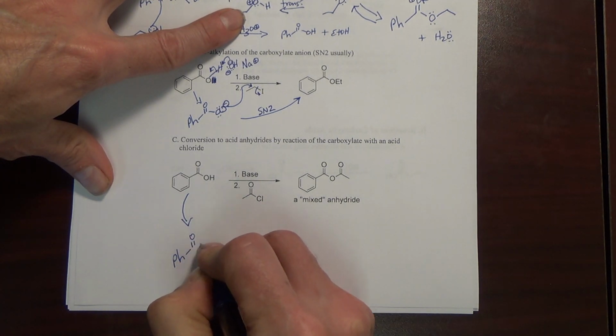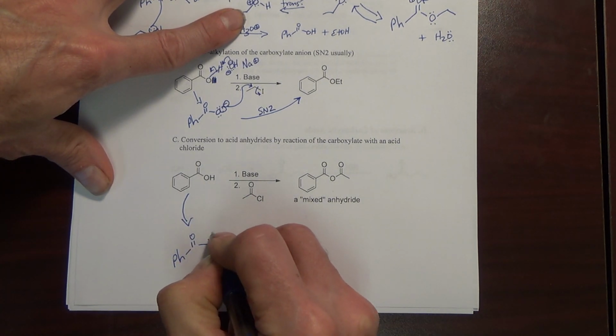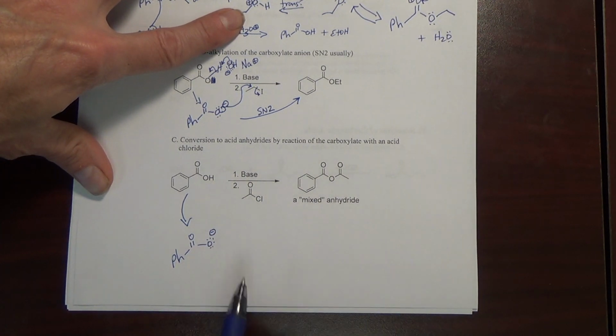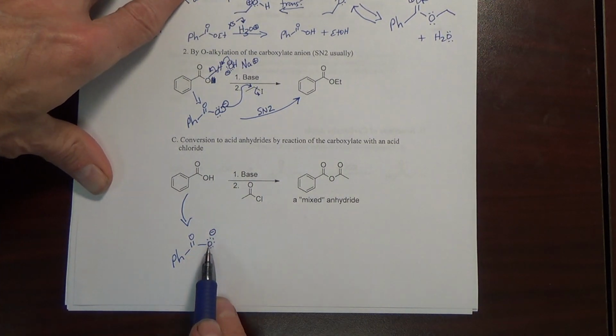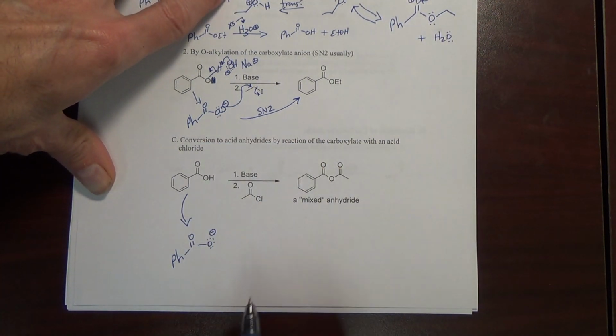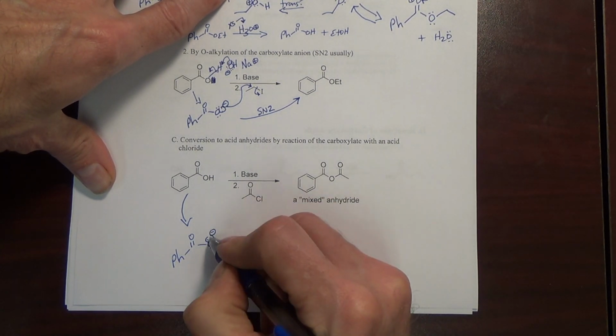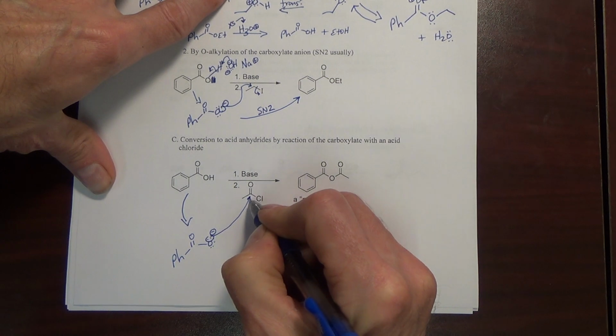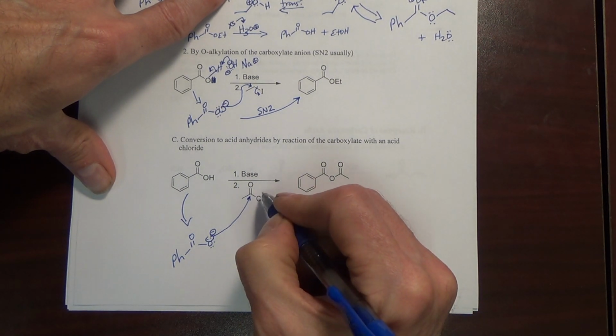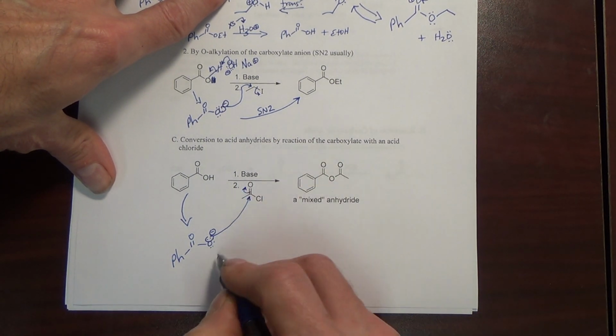Just going to come to the carboxylate anion. Well, instead of just alkylating it, we can actually acylate it. And these electrons attack here. Of course, we would not break the sigma bond, we break the weaker pi bond.